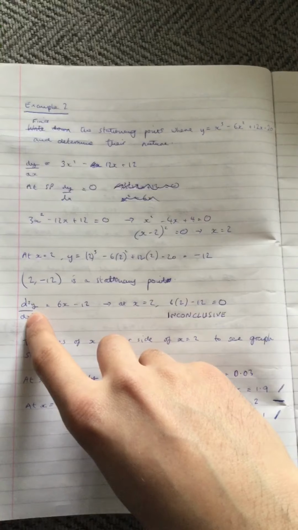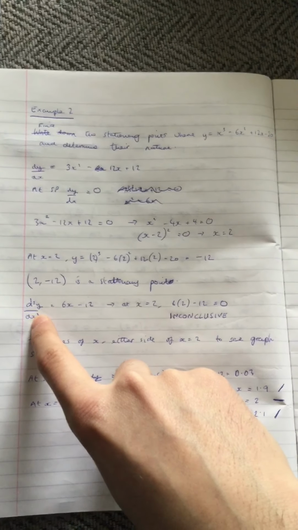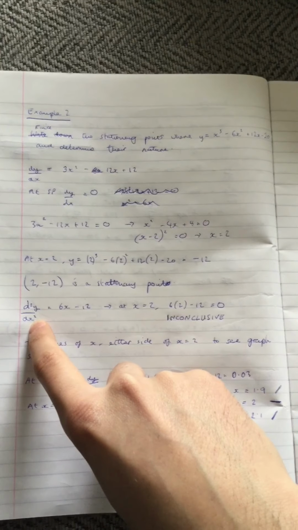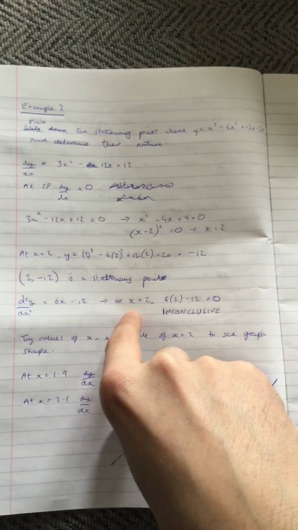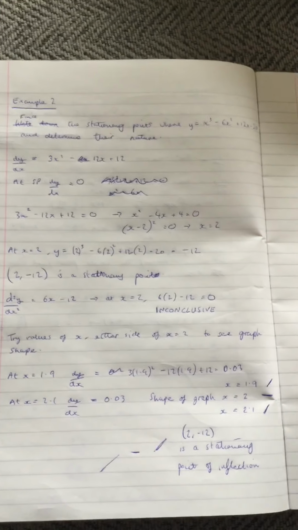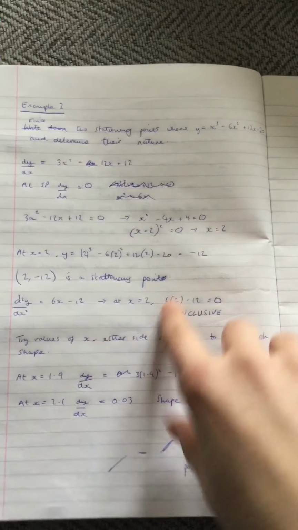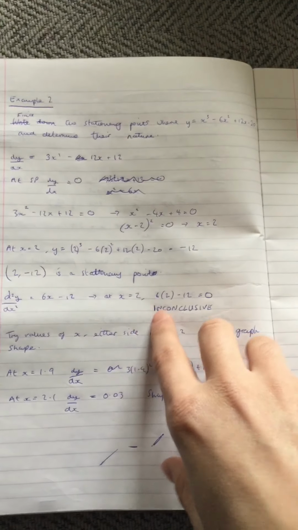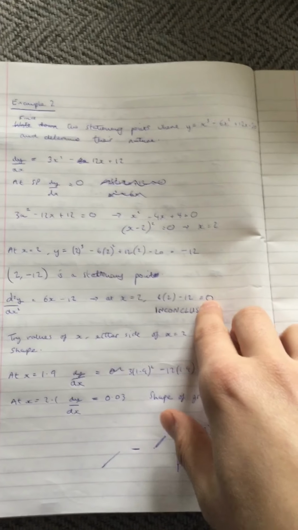Now, to find the nature of the stationary point, to see which kind of stationary point it is, we would go to the second derivative. So the second derivative is 6x take 12, and you know that we would substitute the x value of the stationary point into the second derivative to see which type it is. And so we've got 6 times 2 take 12 is 0.